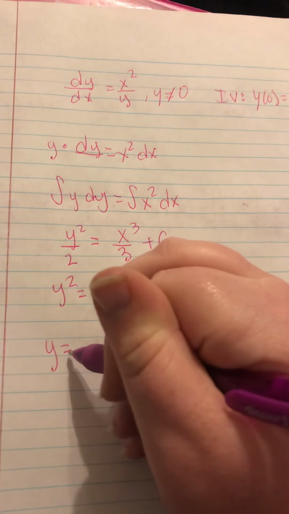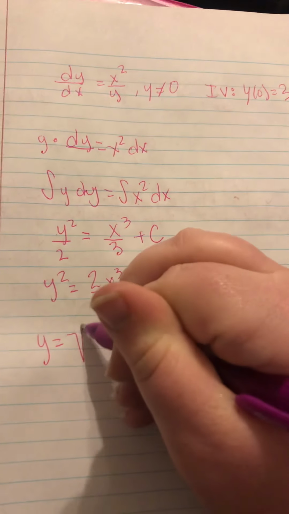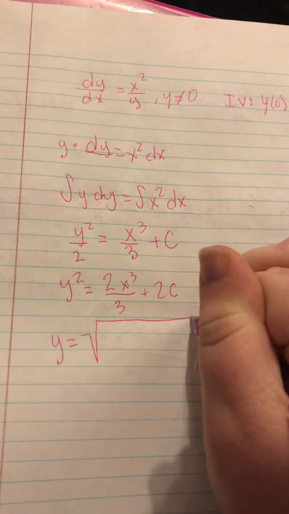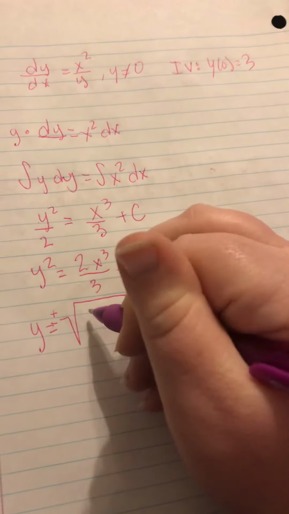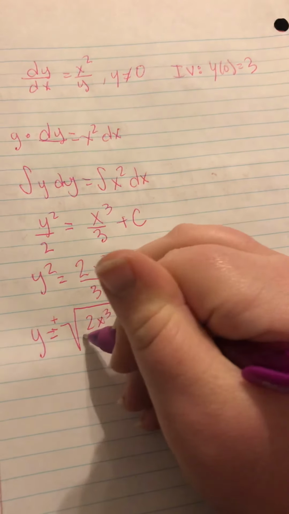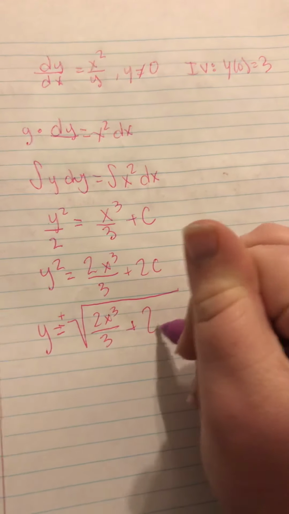And then we've separated y from everything else, and we have y equals plus or minus the square root of 2x cubed over 3 plus 2c.